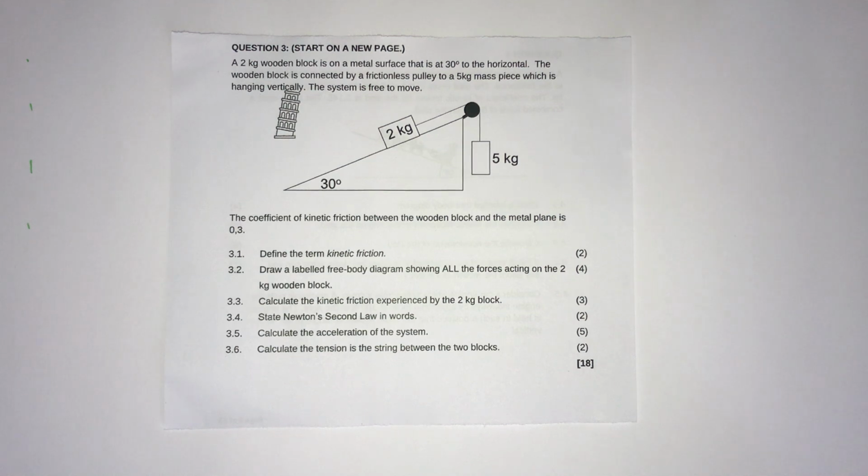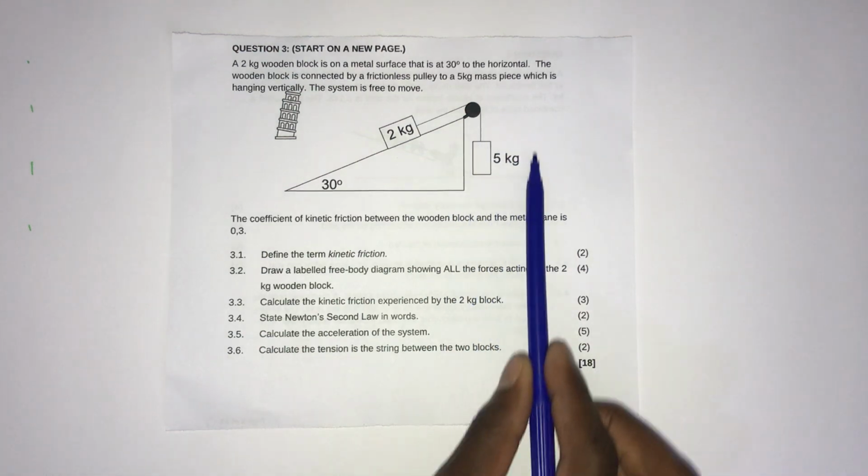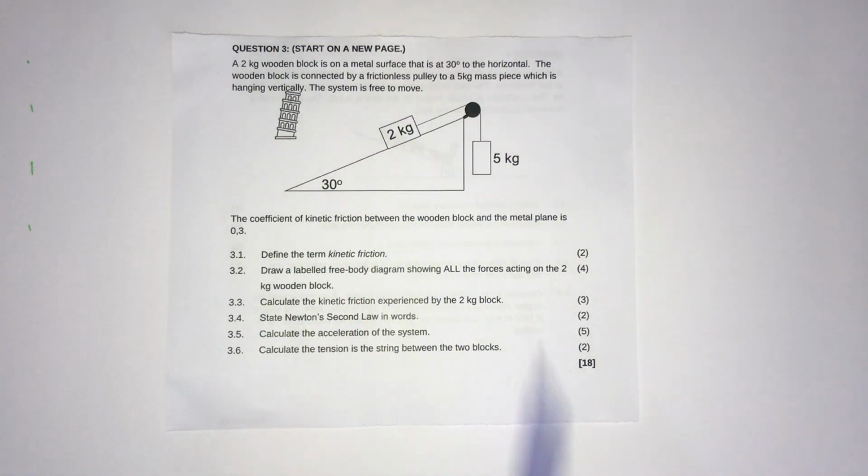Let's do Newton's second law of motion. So we have a question. A 2 kg wooden block is on a metal surface that is at angle 30 degrees to the horizontal. The wooden block is connected by a frictionless pulley to a 5 kg mass piece, which is hanging vertically. So as you can see, this is 5 kg hanging, then we have 2 kg on that inclined surface.